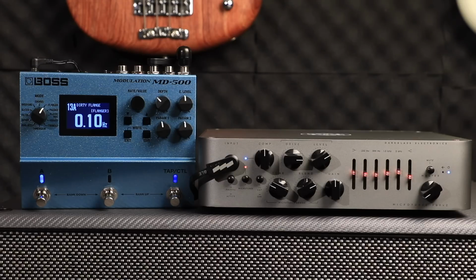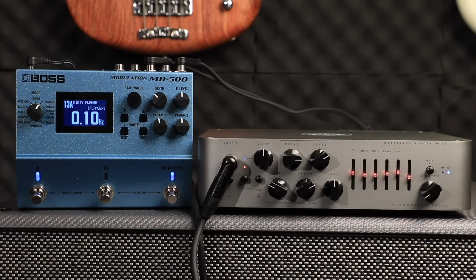And you don't have to use just chorus, you can do it with flanger. And of course, delay and reverb.